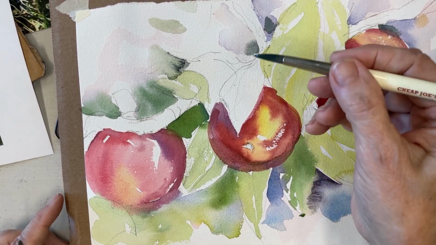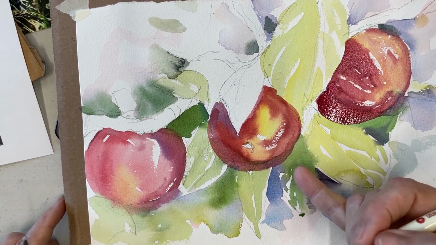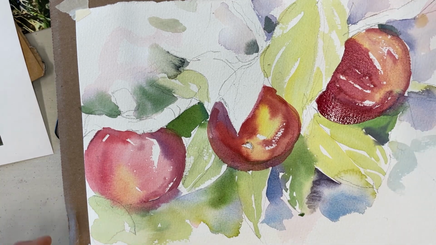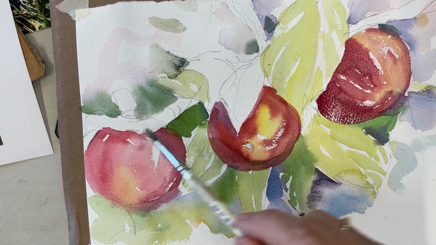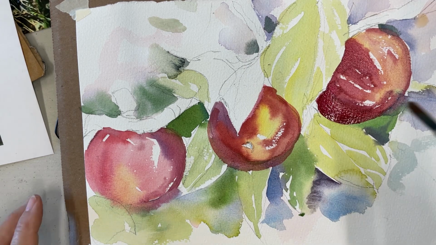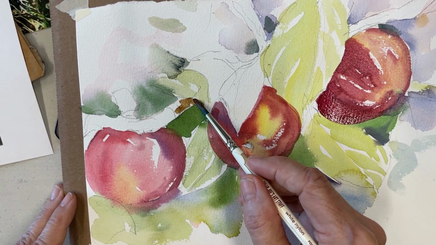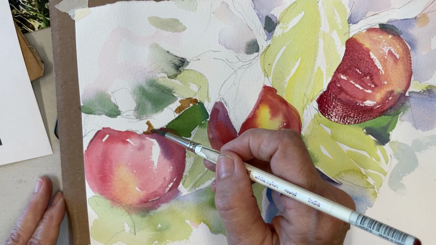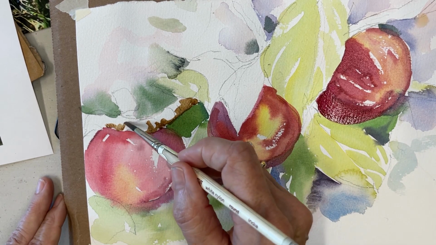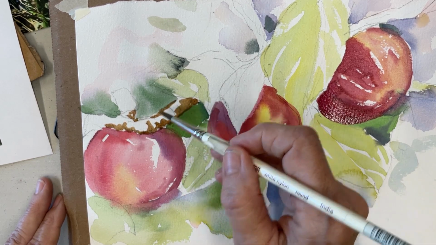Let's look at which leaves. I keep wanting to go here, and those need to dry. Oh, I know what I need to do. I need to work on the stem, the branch of the tree. And I'm going to use a little bit of that yellow with some burnt sienna. Burnt sienna will make a nice shadowed edge. And it has sort of a nubby feeling here.